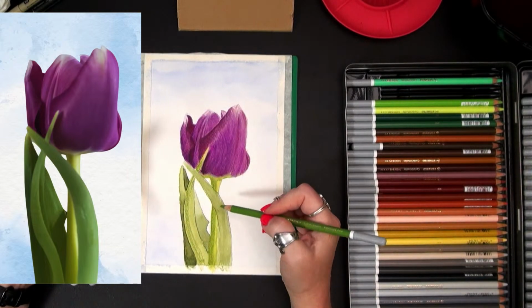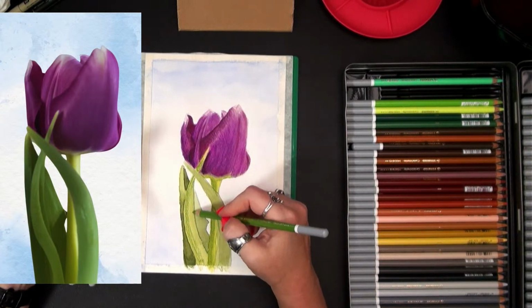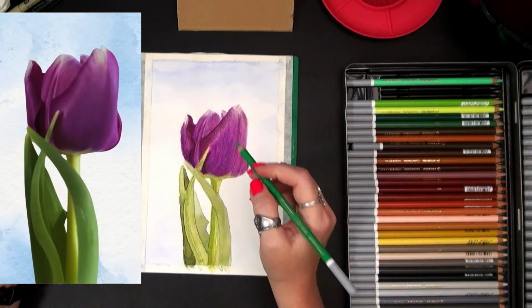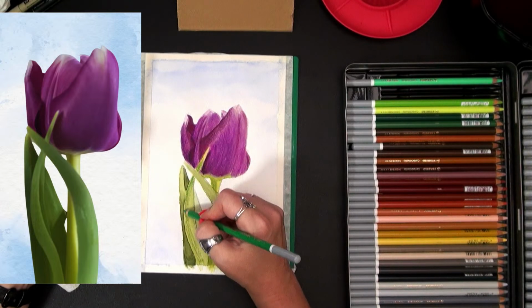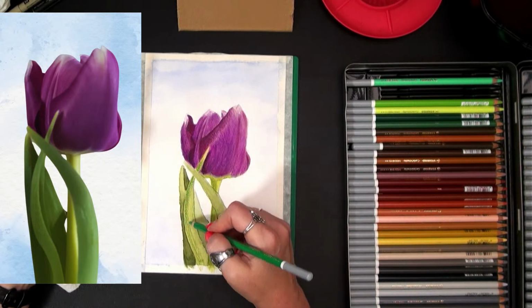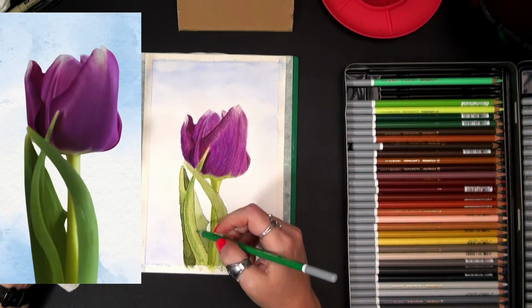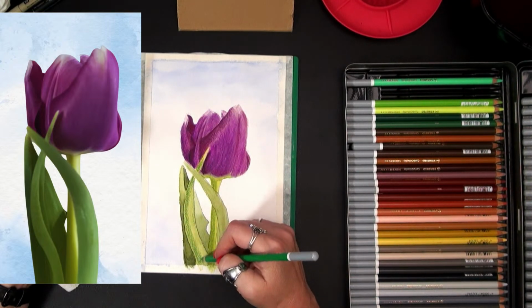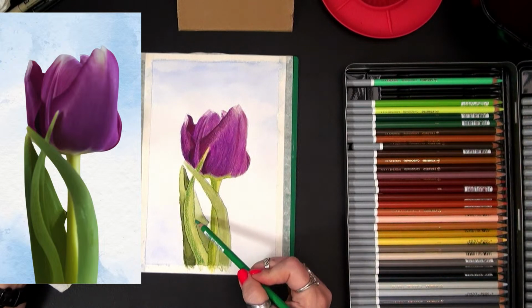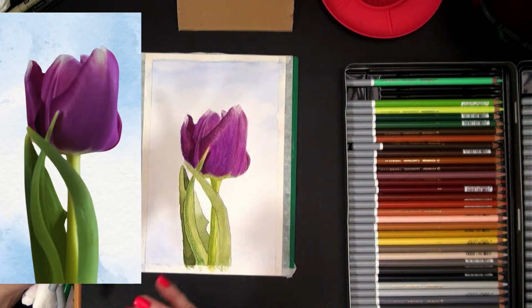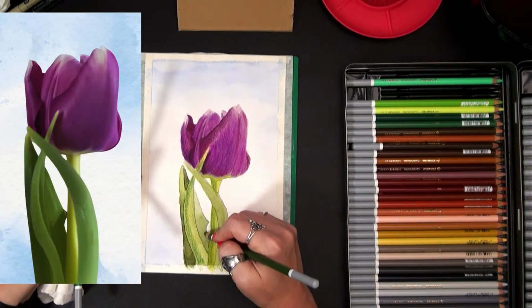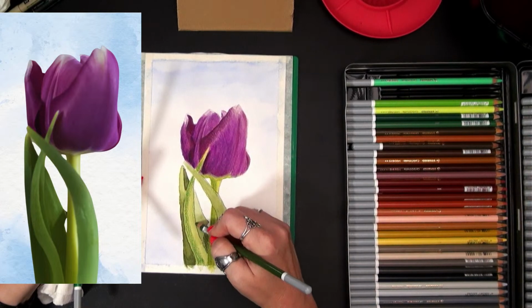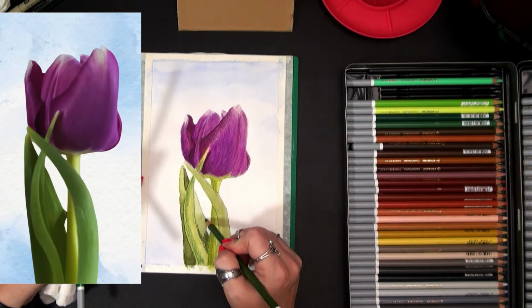I'm going to blend this with the cooler green. And as we come down here, what we didn't go back and paint was inside this one. It gets dark. It's dark on this inside. It goes like this.